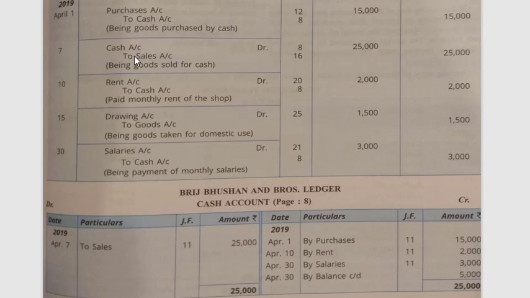Now the second cash entry. Here our cash account is debited, and sales account is credited. So on the debit side I will write 25,000. The cash account is debited by 25,000, and the corresponding credit entry is sales account. So I will debit my cash account, and in particular I will write to sales account. Next, cash account is credited. So again I will go on the credit side, and on 10th April I will mention by rent account. Then on 30th by salaries account.